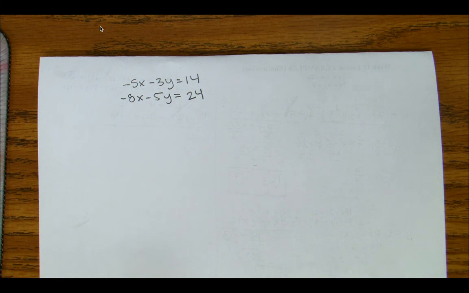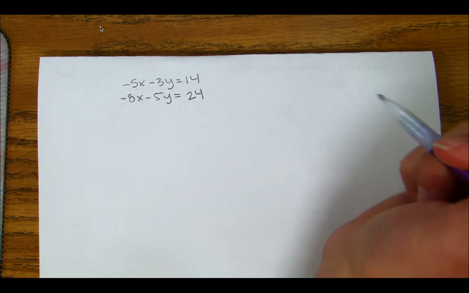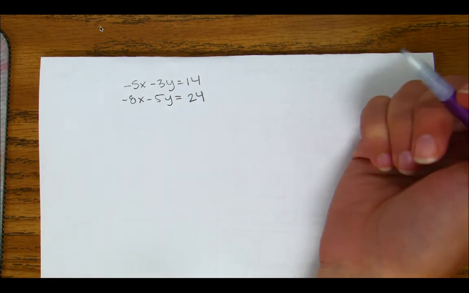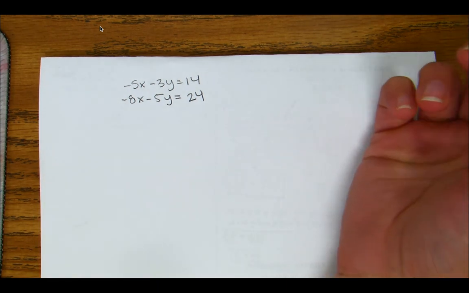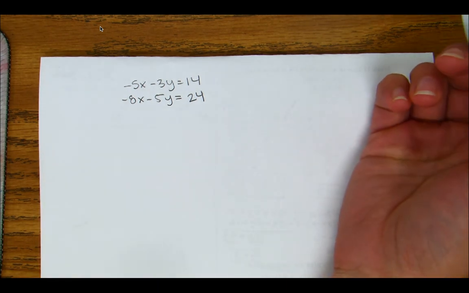In this video, I'm providing an additional example. In this case, for elimination, notice again that both equations are in standard form and neither of them are in slope-intercept or y equals mx plus b form. So I want to be able to get rid of one of the variables. That's what we're trying to look for, because that's why it's called elimination.